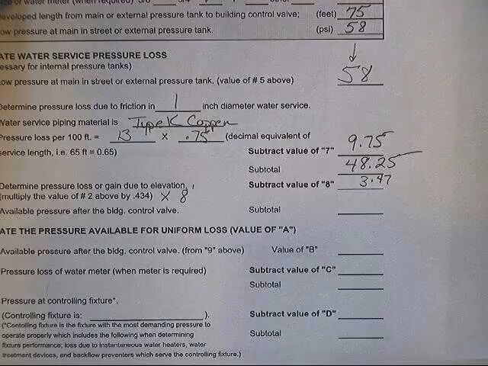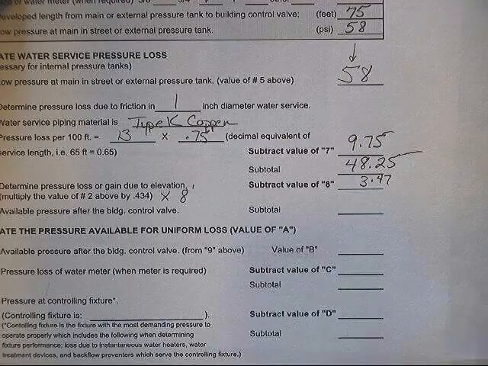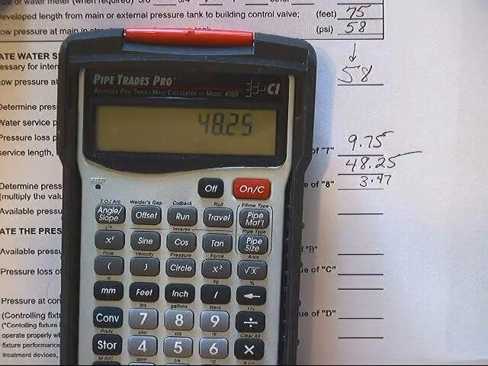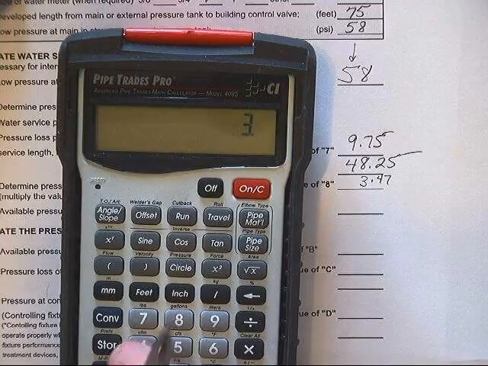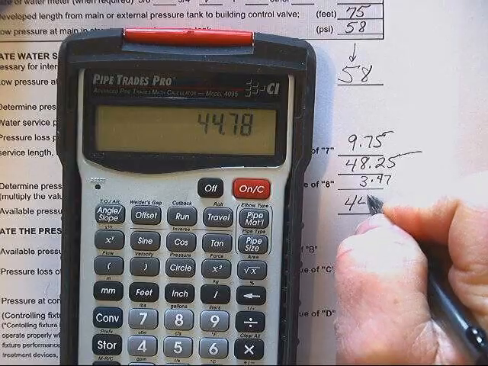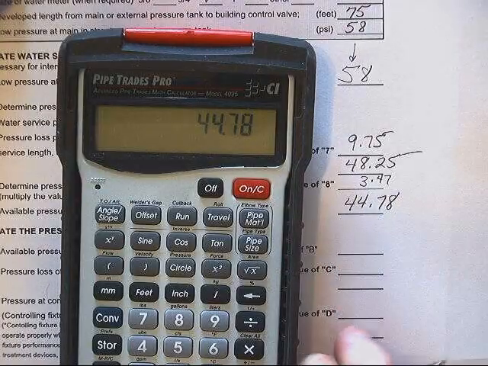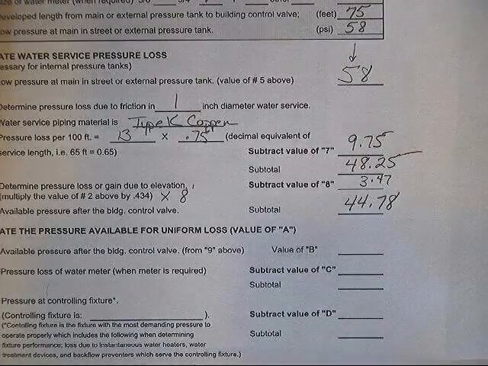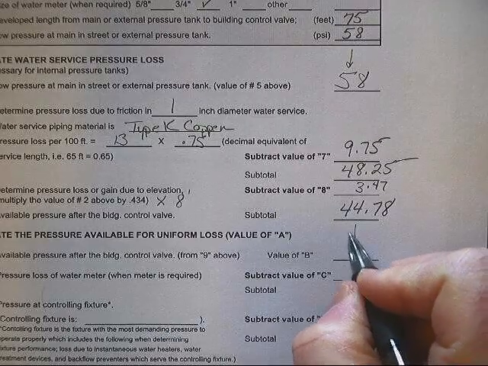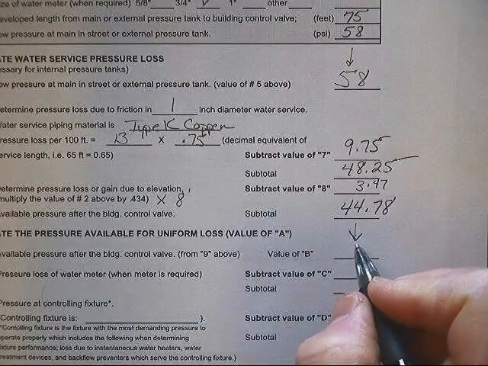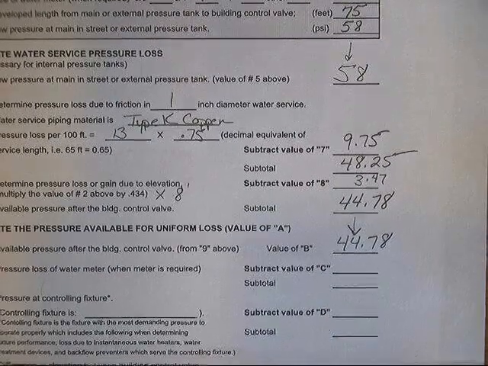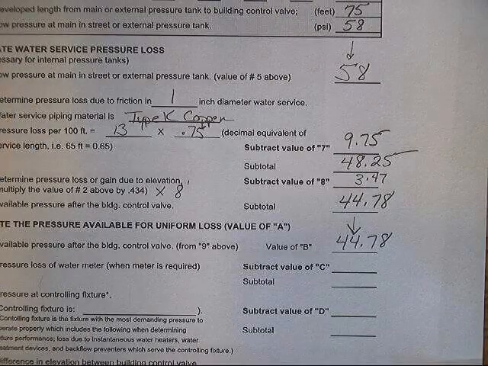3.47. And we're going to subtract that from our subtotal. So I'll use my 48.25, subtract our 3.47, and at the building control valve, we have 44.78 psi to work with. And that will be what we will start the next section of this calculation worksheet with. And we'll put it down here. And that is the available pressure at the building control valve.